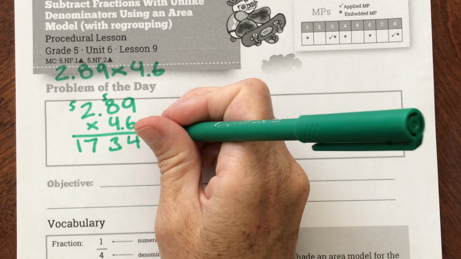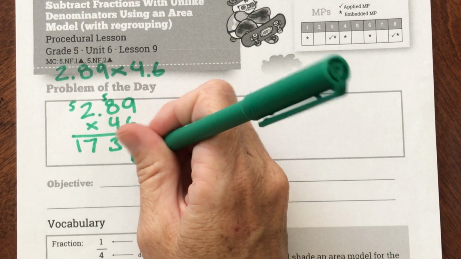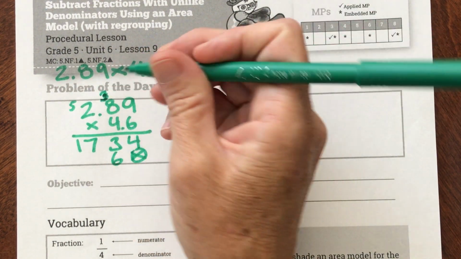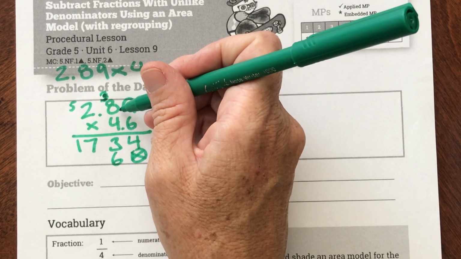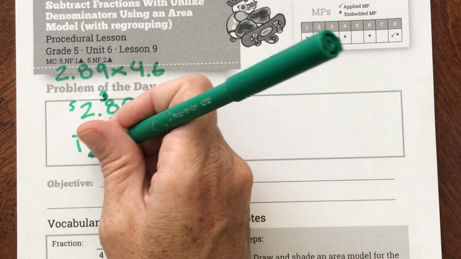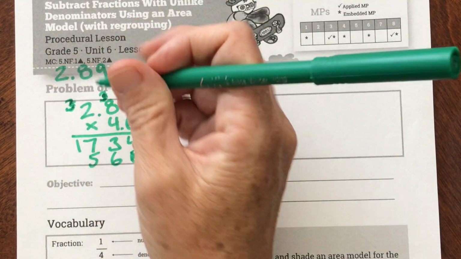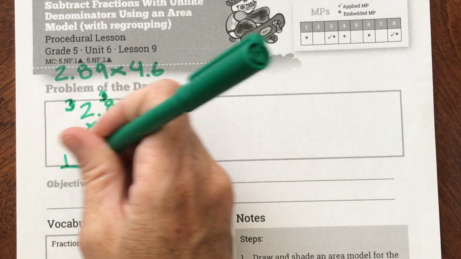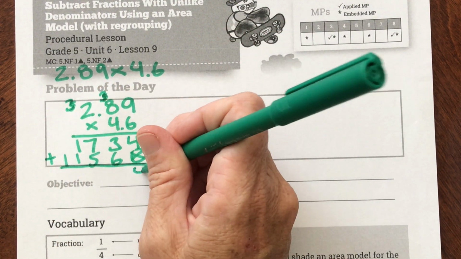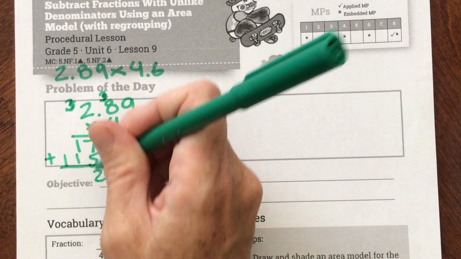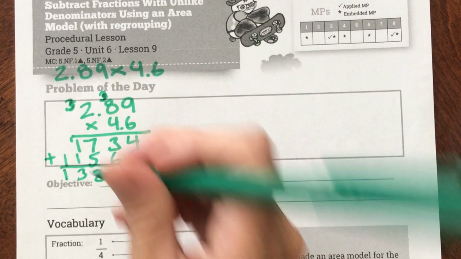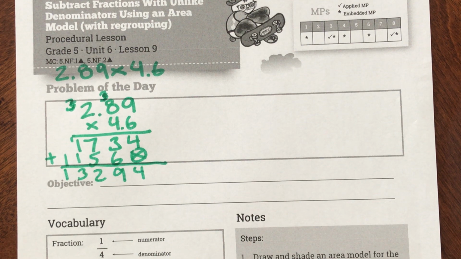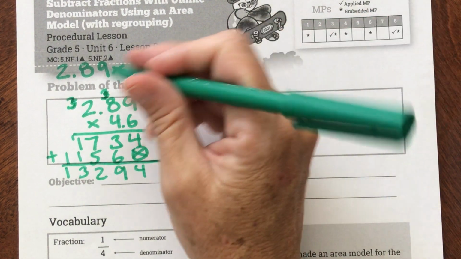Then we have a placeholder. 4 times 9 is 36. 4 times 8 is 32, plus 3 is 35. 4 times 2 is 8, plus 3 is 11. So we get 13294. Now, after I solve, now I worry about my decimals.